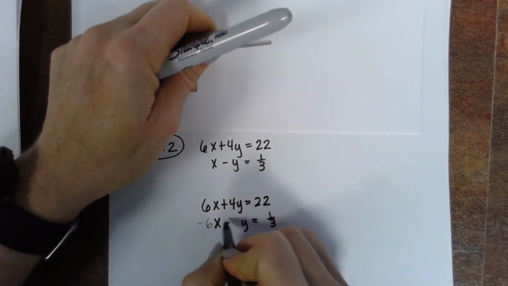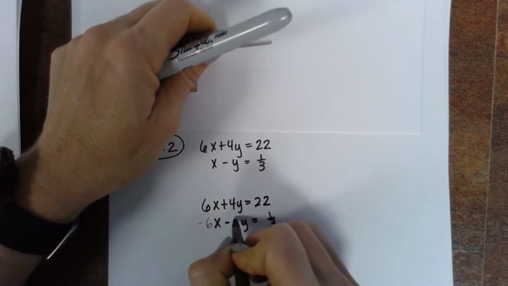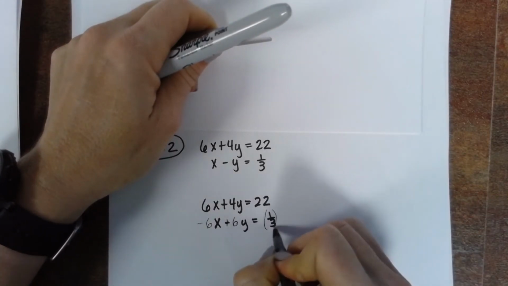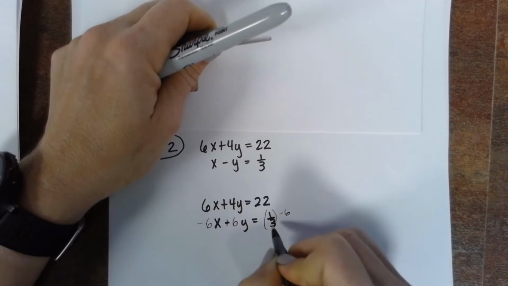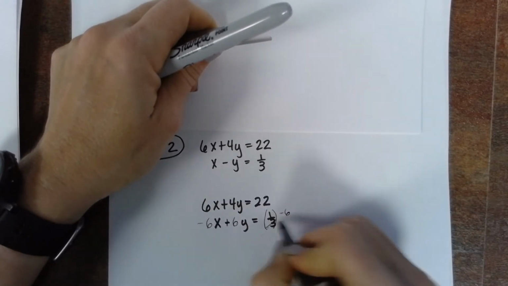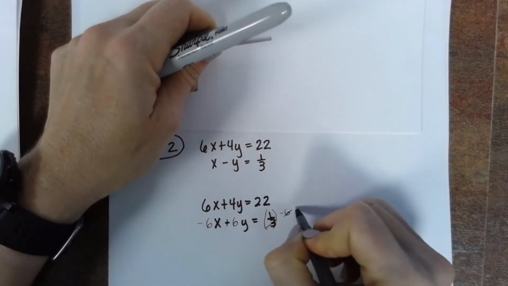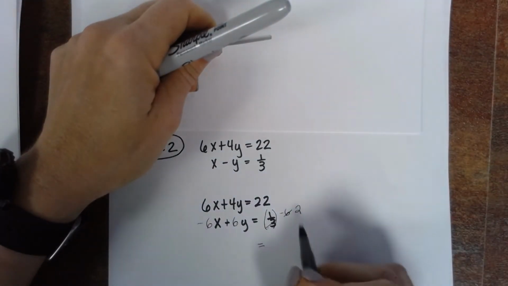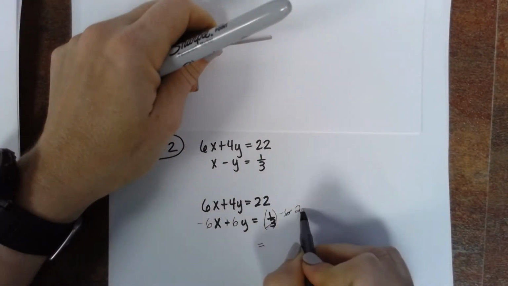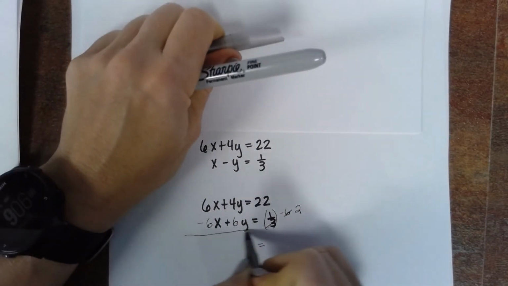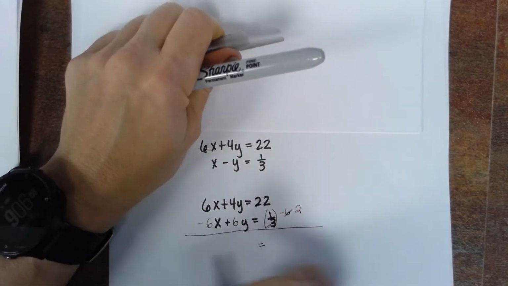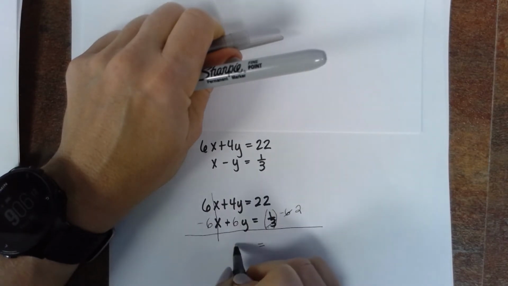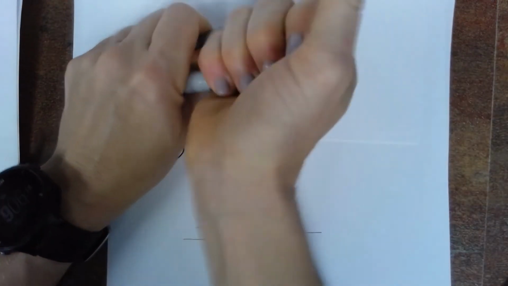If I multiply negative by -6, this is going to become a positive. And if I multiply this by -6, my 3 will cancel with my 6, and that will leave me with -2. Okay, so now I'm ready to add the two equations together. These cancel. This makes 10y. I'm going to go back to using my other marker.